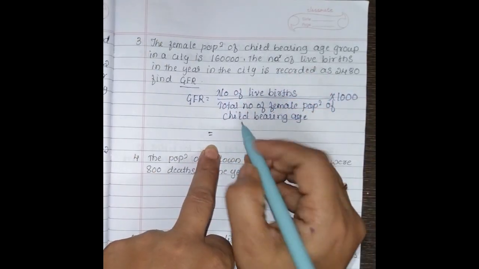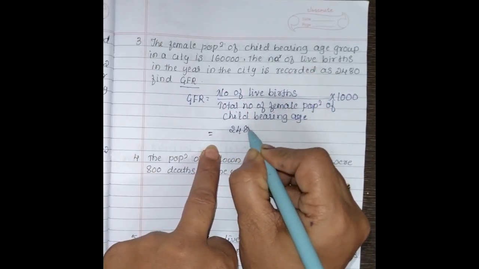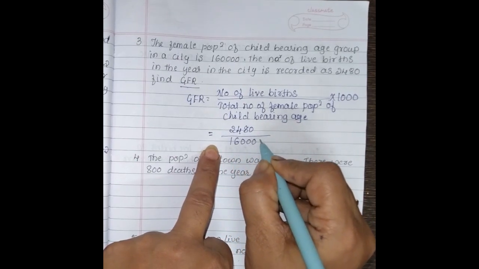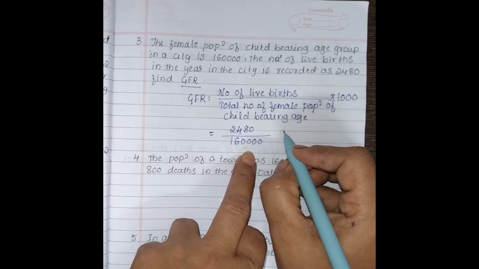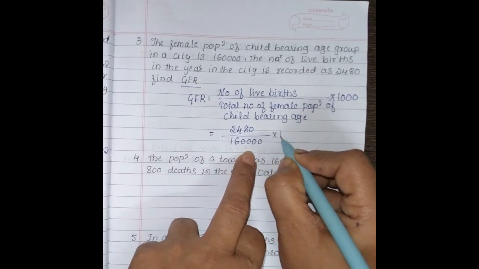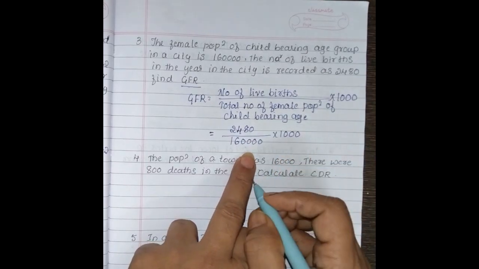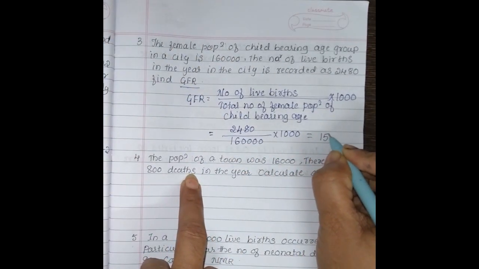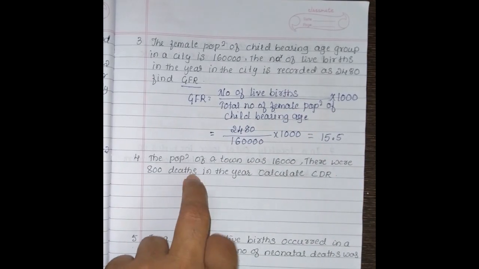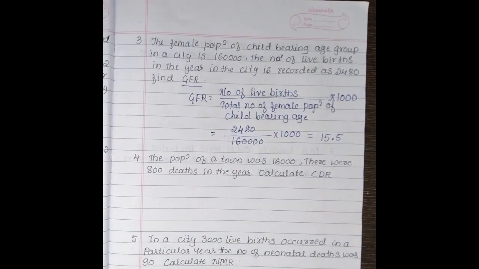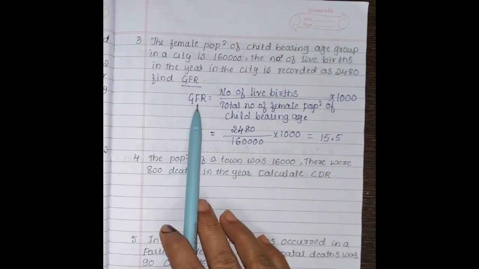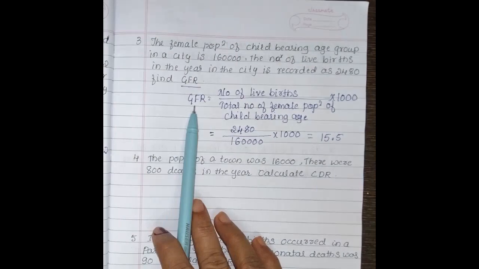Number of live births is 2,480 divided by 1,60,000 into 1000. Okay, then you are getting the answer, 15.5. 15.5 is the answer. This is per female population, 15.5. This is GFR. Okay, this is GFR.